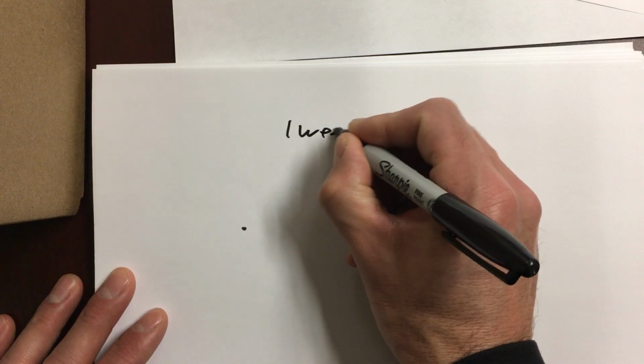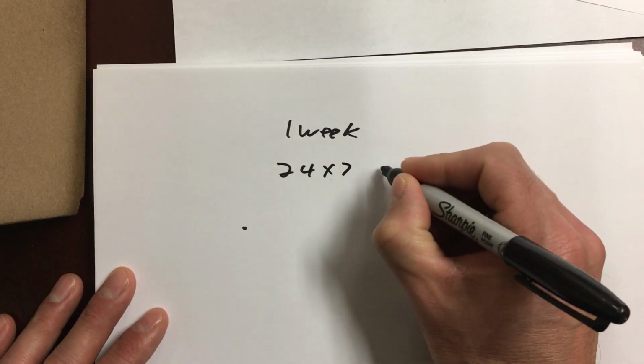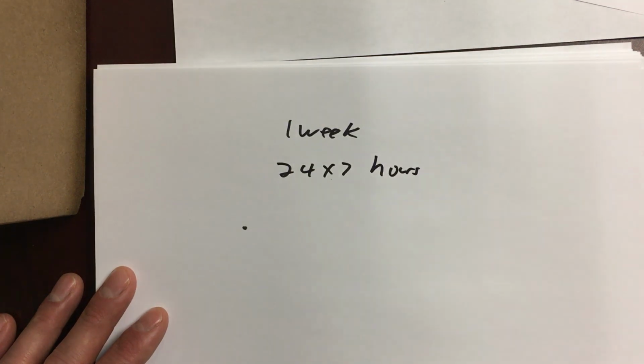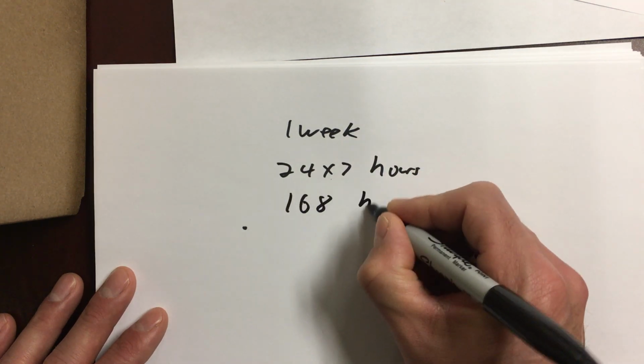Now let's look at 1 week. In 1 week, we will have 24 times 7 hours. 168 hours.